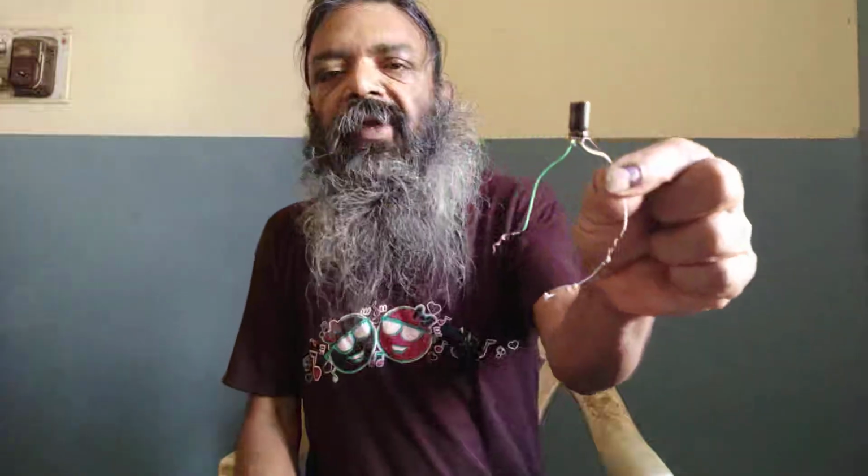That is the concept that we are pursuing. So this is a capacitor, a 330 microfarad capacitor. And on this side, there is a resistor connected to the capacitor.